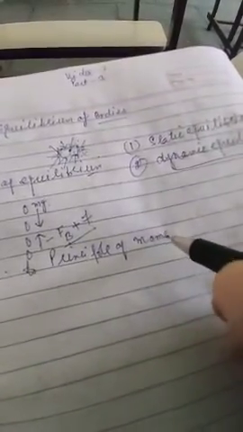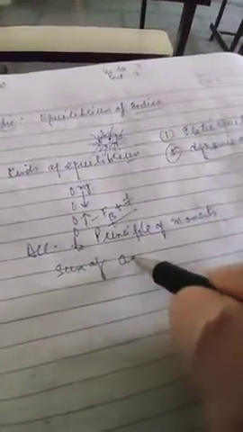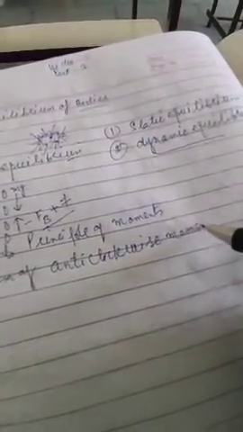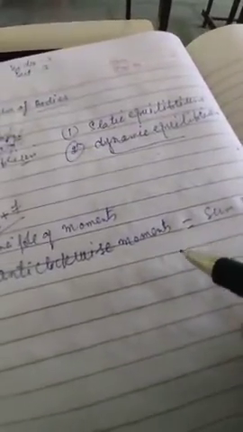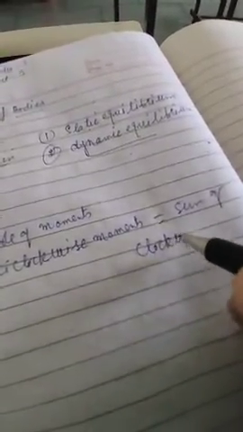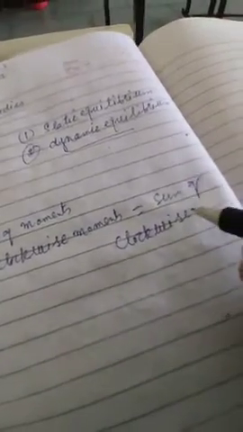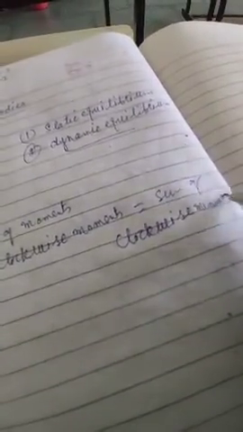According to the principle of moments, the sum of anti-clockwise moments is equal to the sum of clockwise moments.